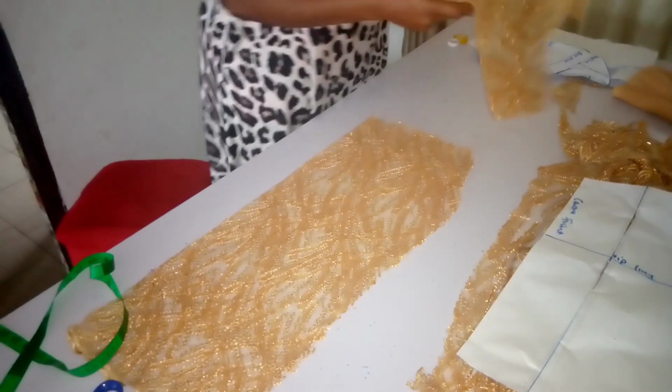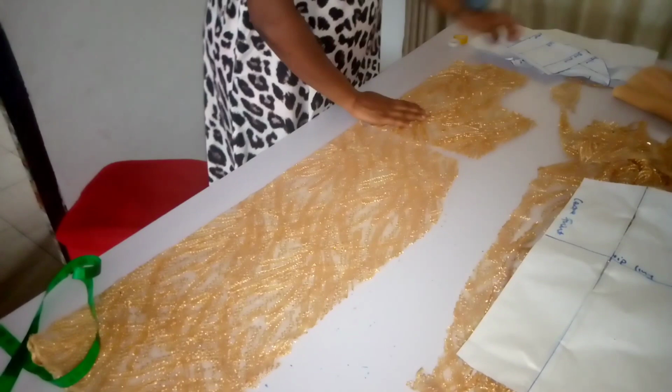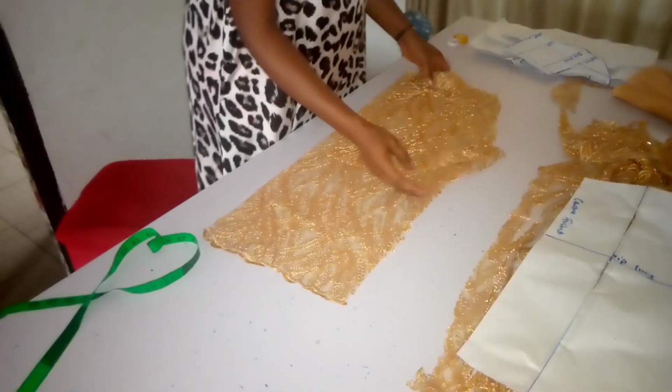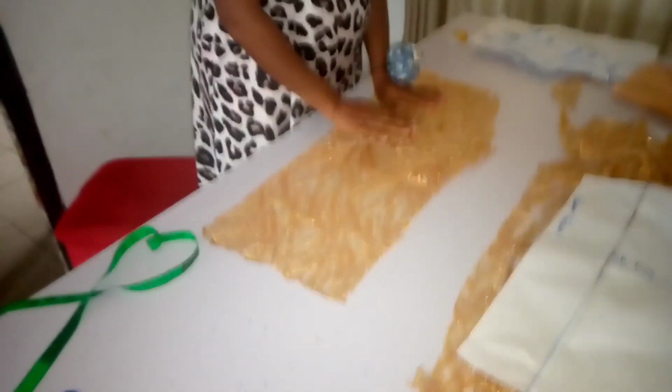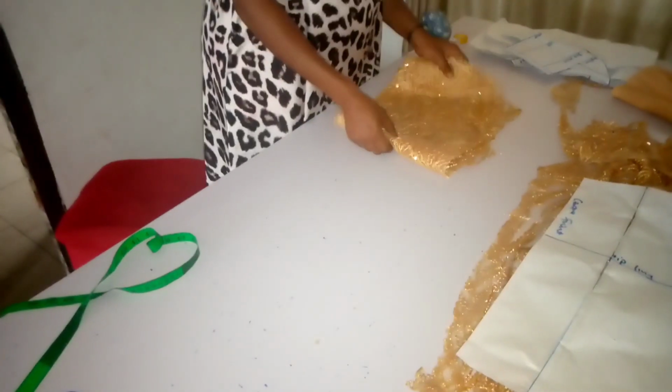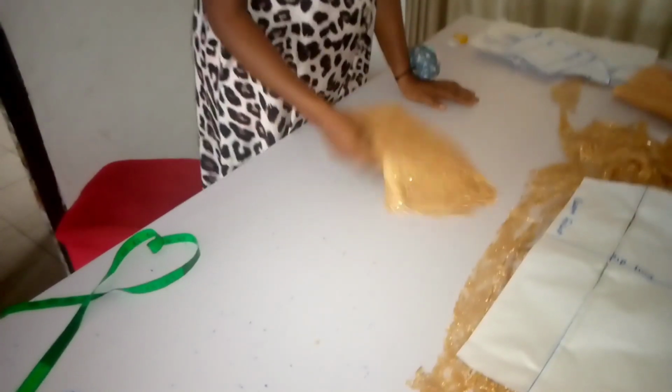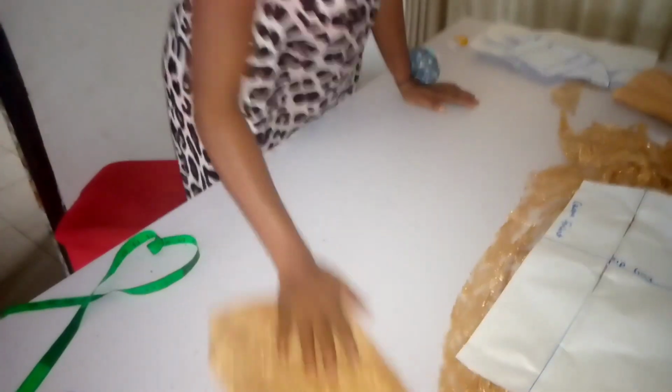So I'll keep this front piece aside now. Then I'll pick the lining. We are going to be cutting the lining, so I'll cut the back off camera exactly the same way I cut the front. That's how I'm going to be cutting the back of the lace. There's not going to be any dart on the lace at all. The dart is going to be coming to the lining. So I'll keep this aside.